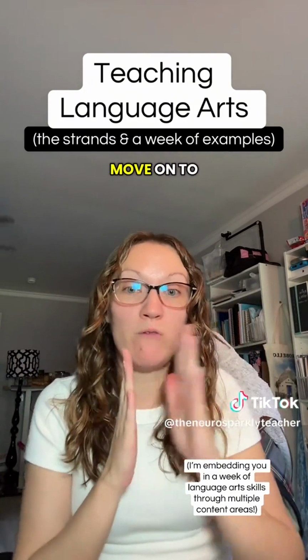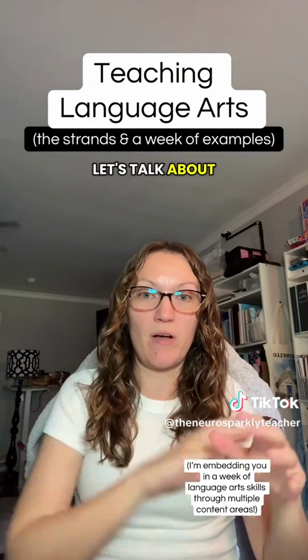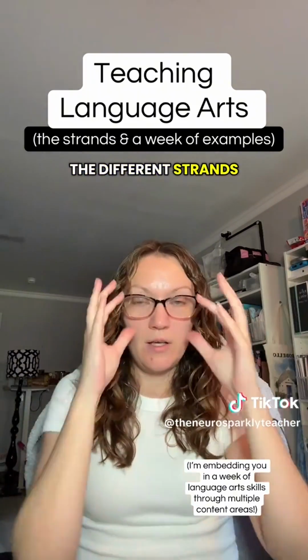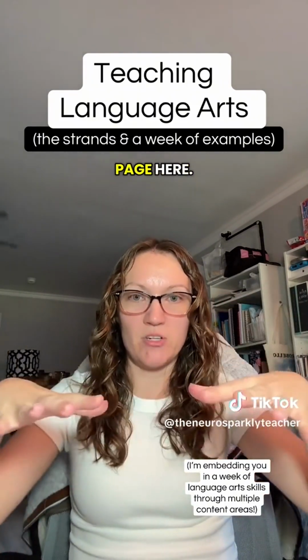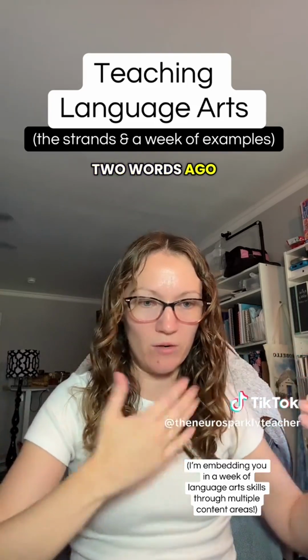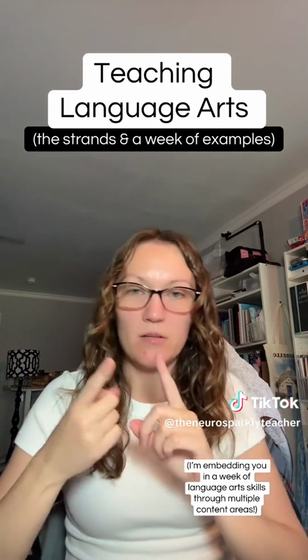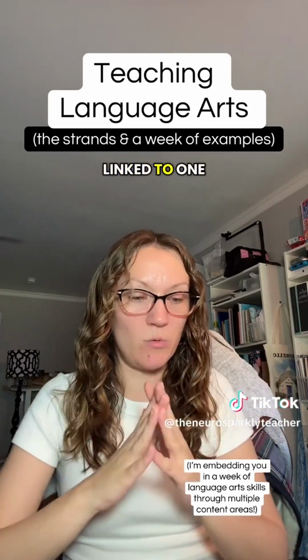So before we move on to the embedded example, let's talk about the different strands in language arts so that we're on the same page here. I wrote them down because I'll forget what I said two words ago if I don't have it written down. So let's start with writing and then we'll do reading, even though they're very closely linked to one another.